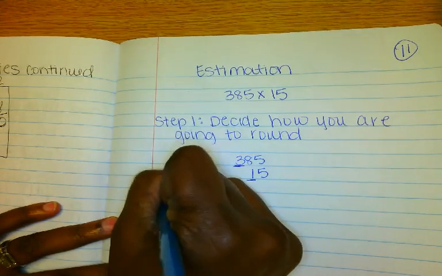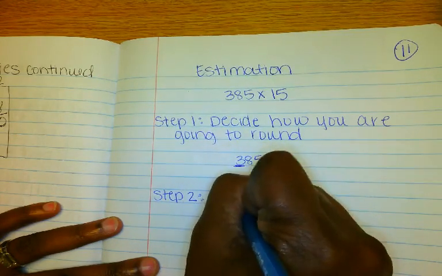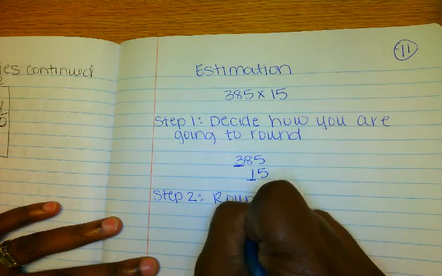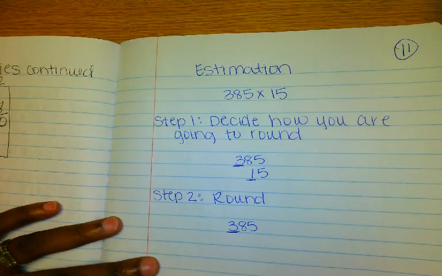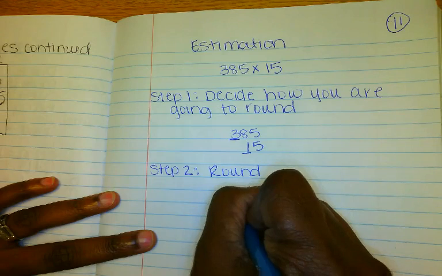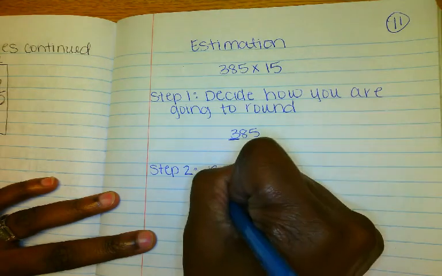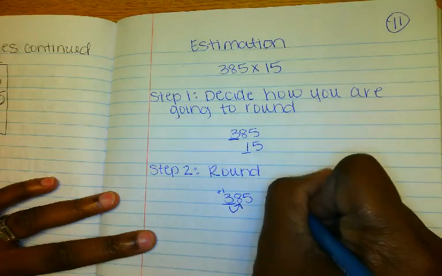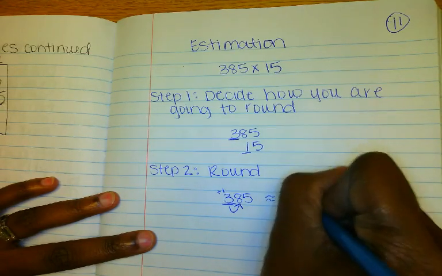Okay, step 2. We're going to round. So 385 rounded to the nearest hundreds. I underline my 3. My 8 is going to tell my 3 what to do. And my 8 is in that 5 or more category, so I'm going to add one more. So my 3 becomes a 4, and everything after my 3 becomes a 0.